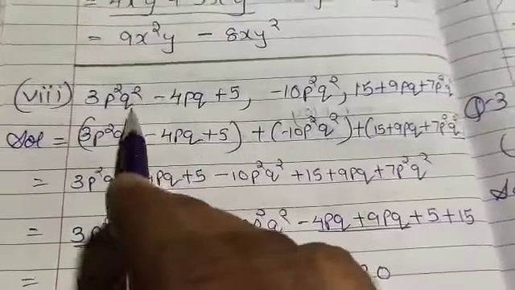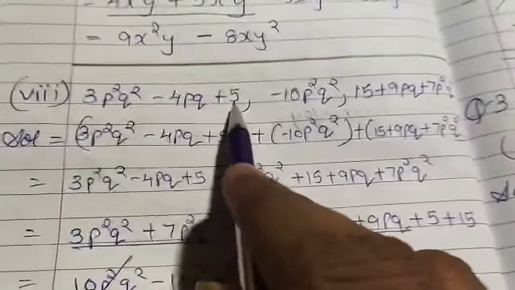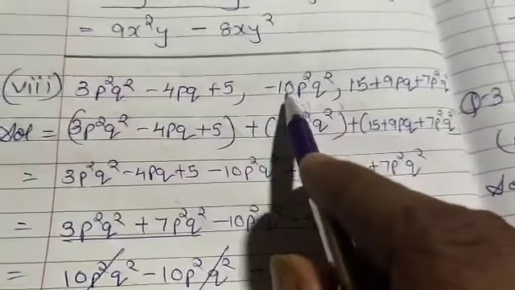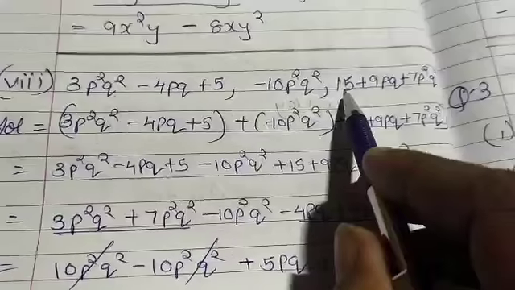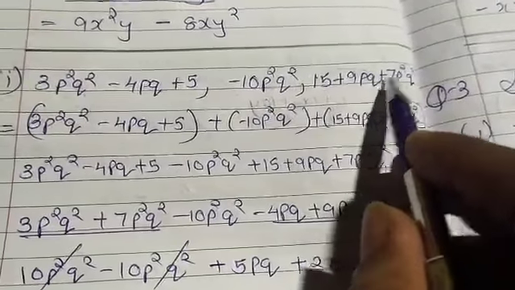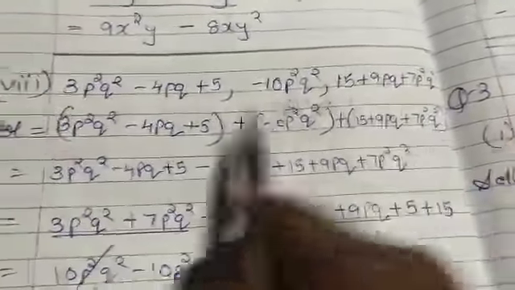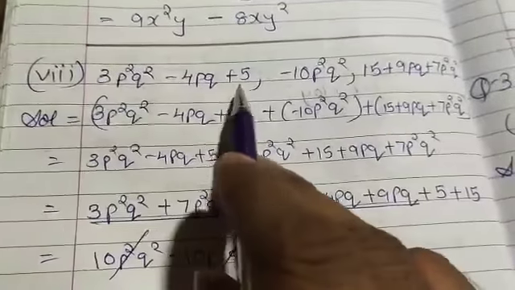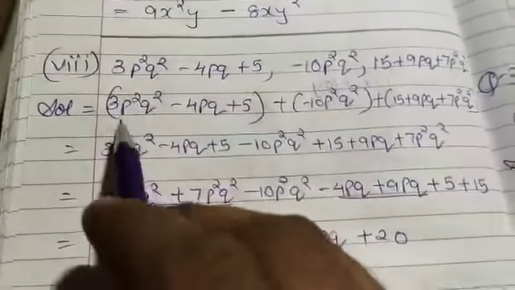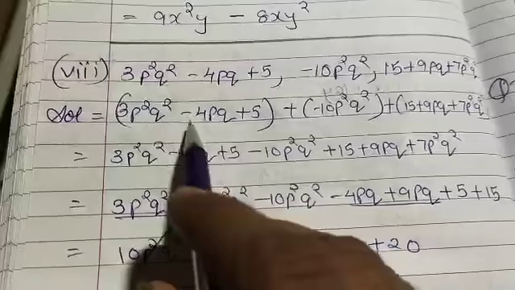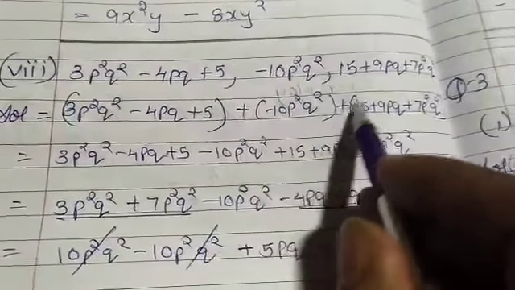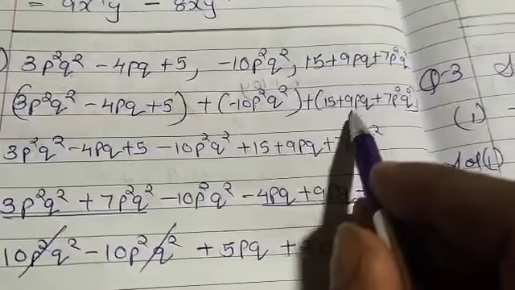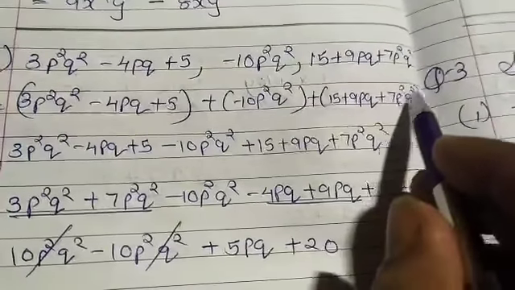Then the next sum is 3p²q² minus 4pq plus 5, minus 10p²q², 15 plus 9pq plus 7p²q². Then you need to put all the expressions in brackets, that is 3p²q² minus 4pq plus 5 plus minus 10p²q² plus 15 plus 9pq plus 7p²q².